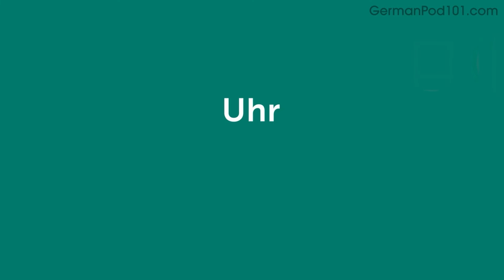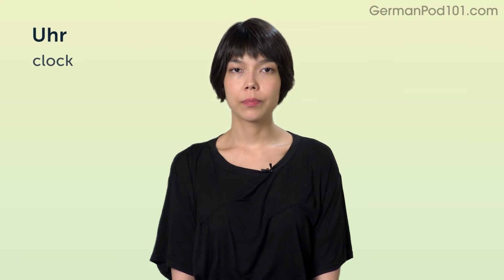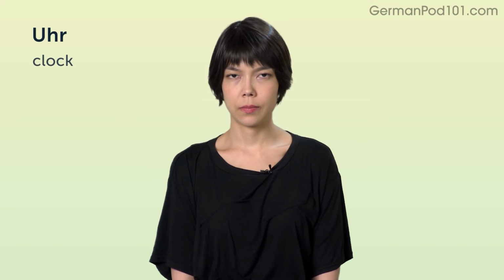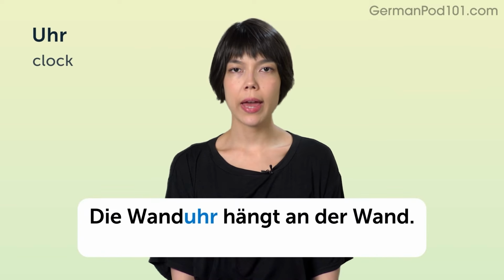Uhr. Clock. Die Wanduhr hängt an der Wand.